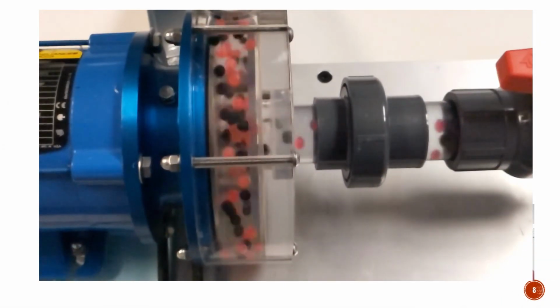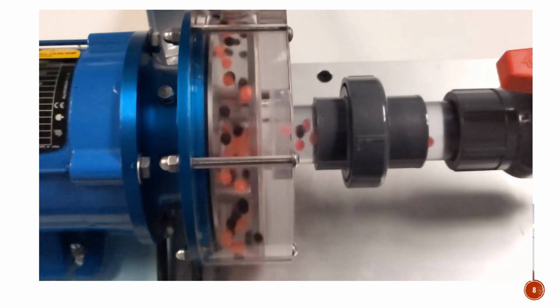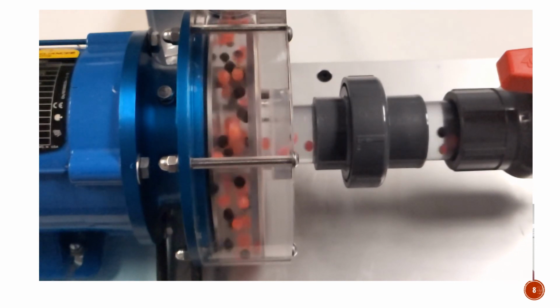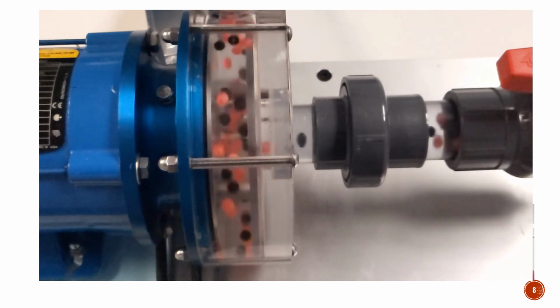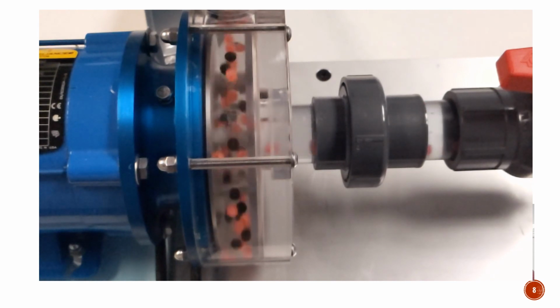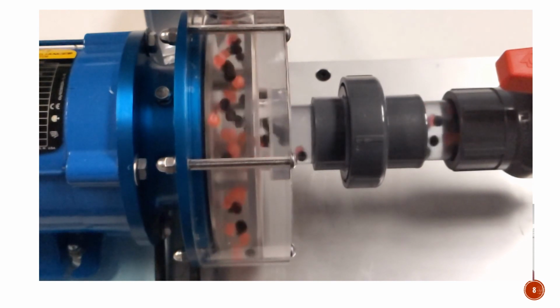Here's a quick slow motion video showing the beads as they smoothly go from the inlet to the outlet without damaging the impeller. You can also see that the boundary layer principle directs the beads to the center of the stream.